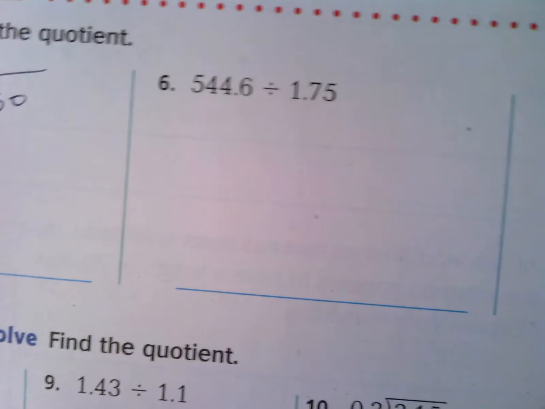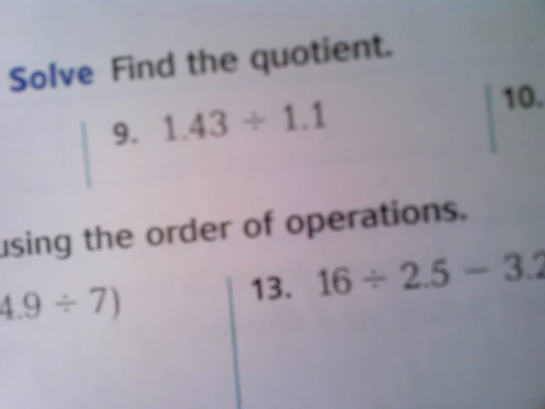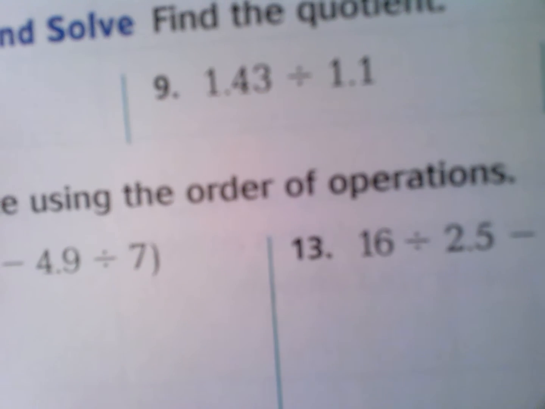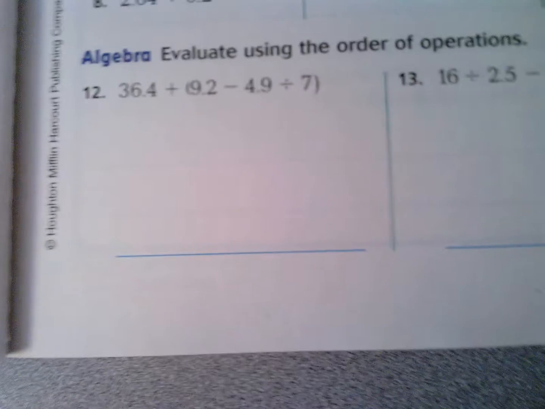That is your quotient. So now I'm going to have you do number 9 on your own. Number 9 is this one right here. And then I would like to move on to number 12, which involves algebra.